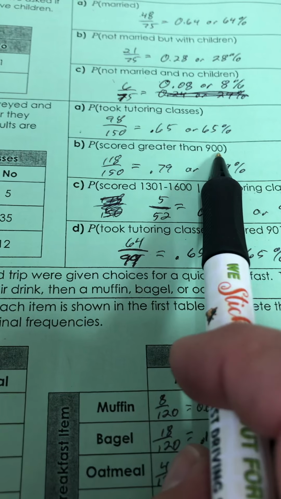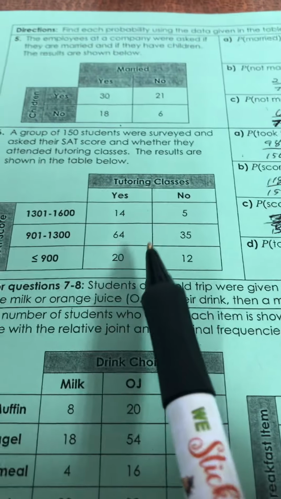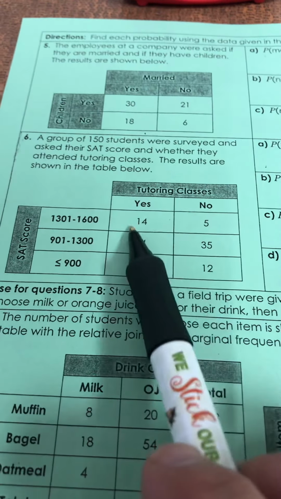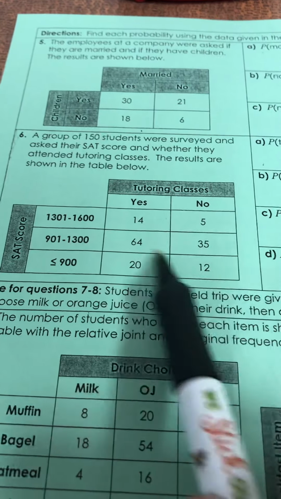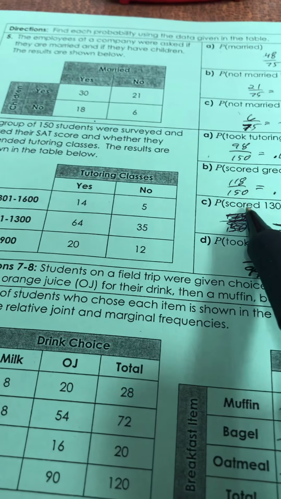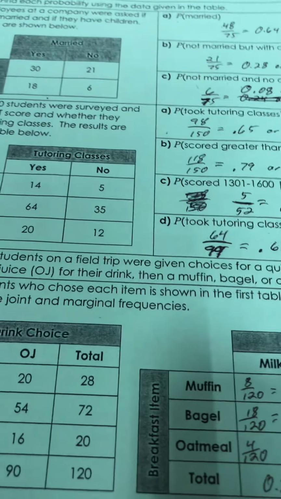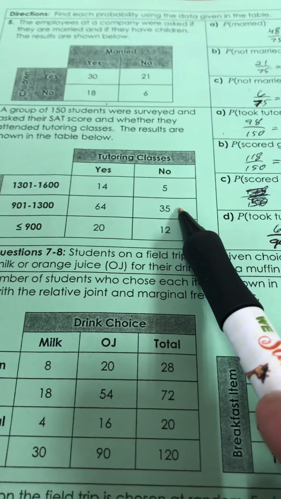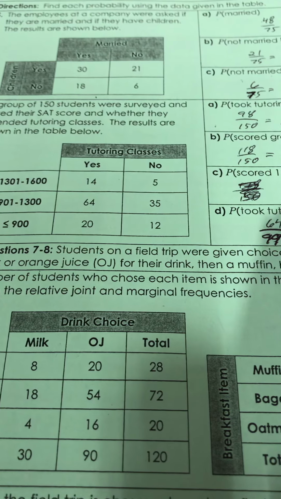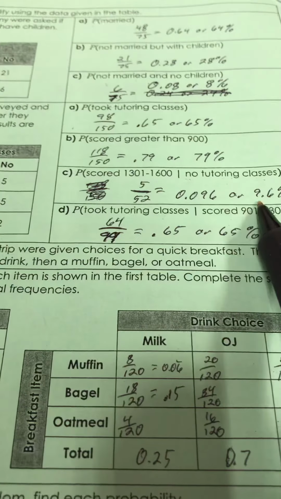Probability that they scored greater than 900. Scoring greater than 900 is going to be 79%. All of these are greater than 900, so I added up all of these over the 150. Then they scored this amount, given that there were no tutoring classes. So no tutoring classes, I just added all of these up, and these are 52, and then scored that amount. That's 5 out of all of these. So 5 out of the 52 gives you 9.6%.